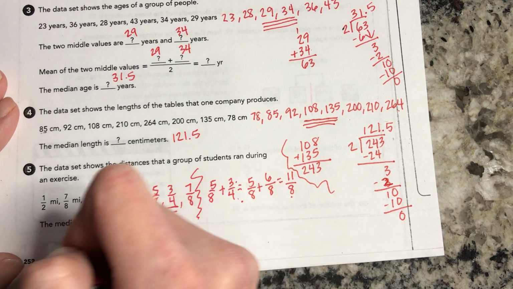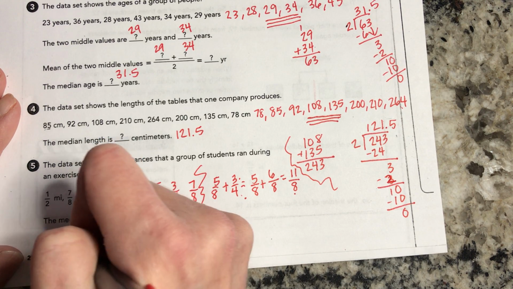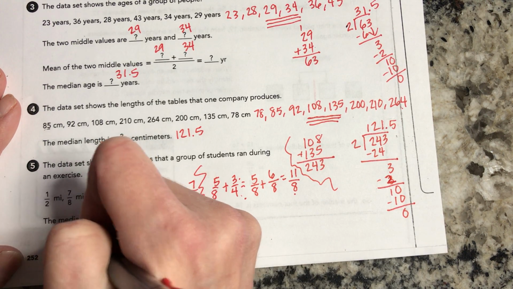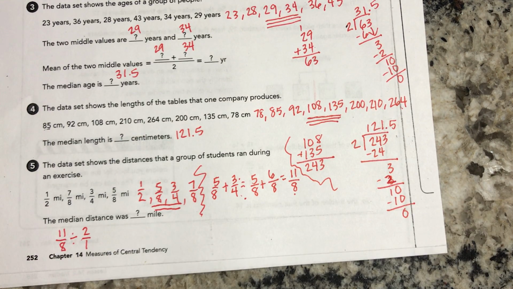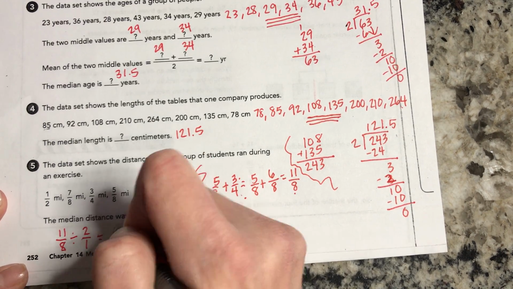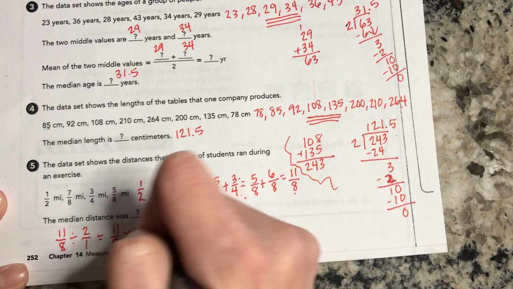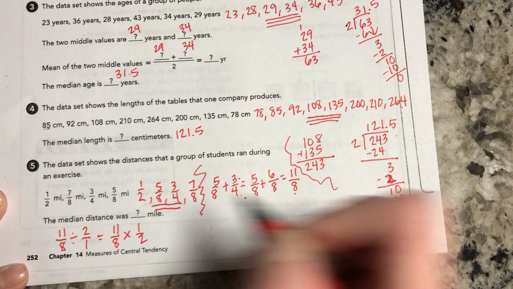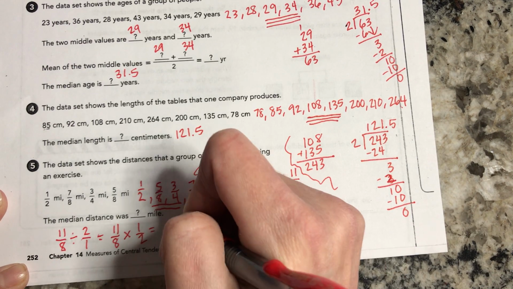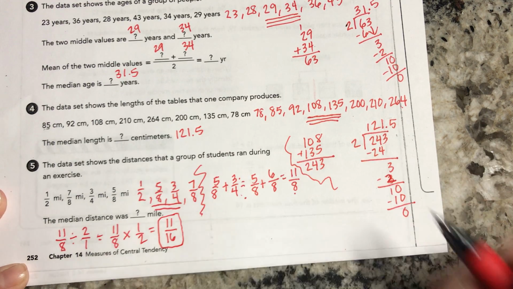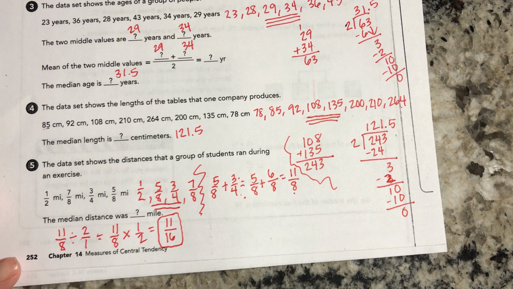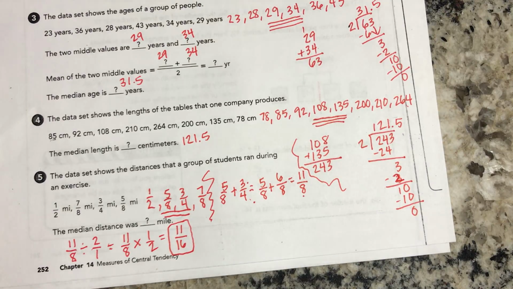So 11/8, I'm going to come back over here maybe where there's more room. 11/8 divided by 2, or divided by 2 over 1. Now you all know I don't like dividing fractions. I'd rather multiply by the reciprocal. So I'm going to say 11/8 times 1/2, the reciprocal of 2 over 1, correct? And I have 11/16. How'd you guys do? That would be our median. Our middle number would be 11/16. All right. Next page, next page.